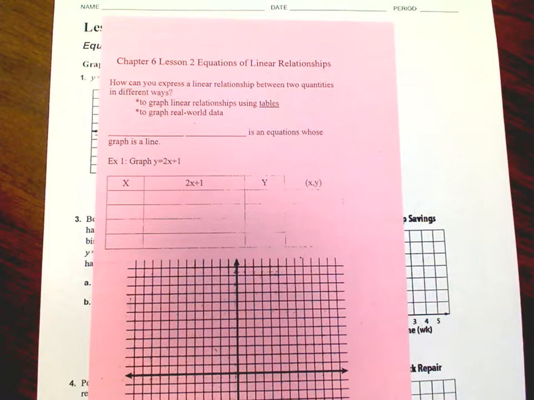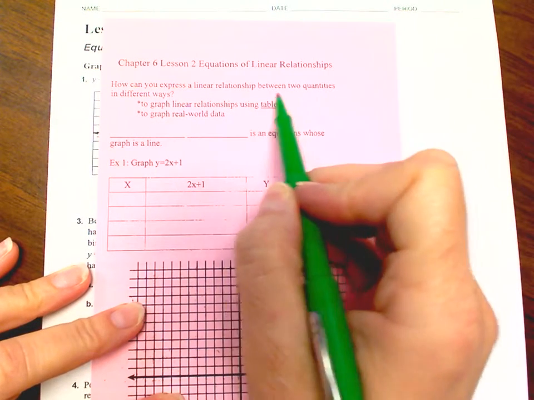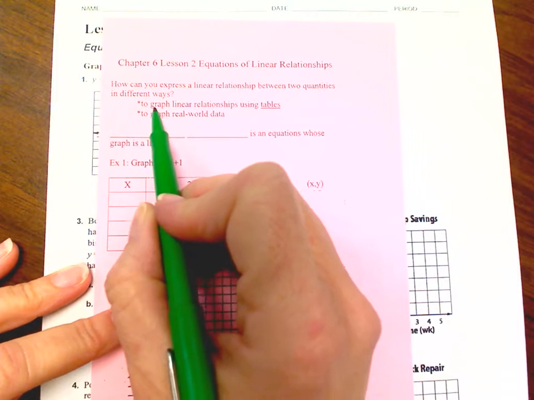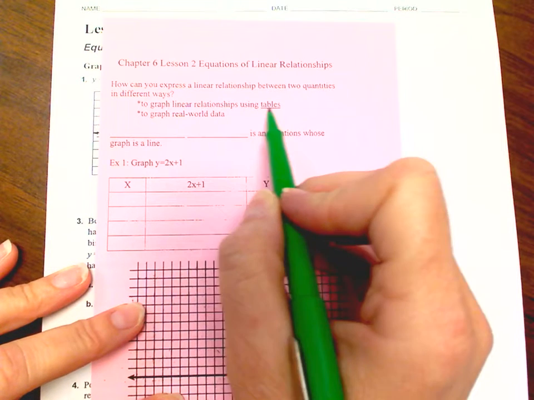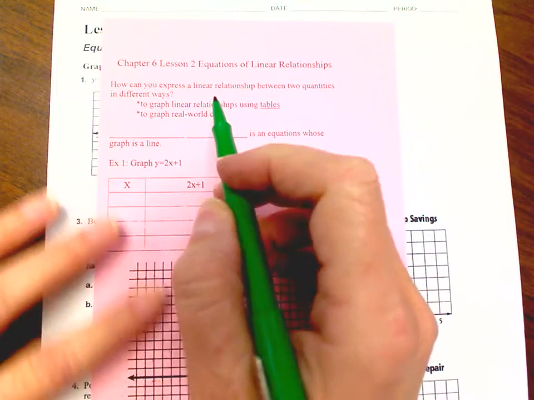This is Chapter 6, Lesson 2, Equations of Linear Relationships. How can you express a linear relationship between two quantities in different ways? One, we can graph linear relationships using tables, and two, we can graph real-world data.